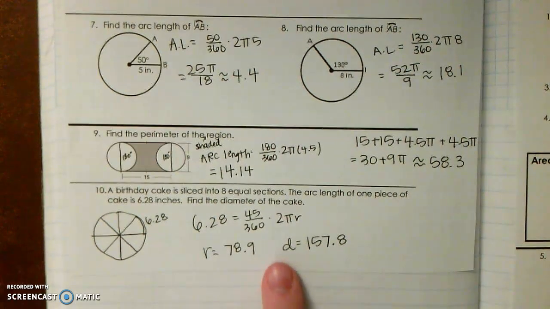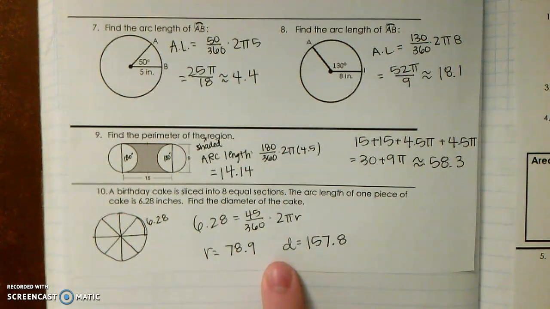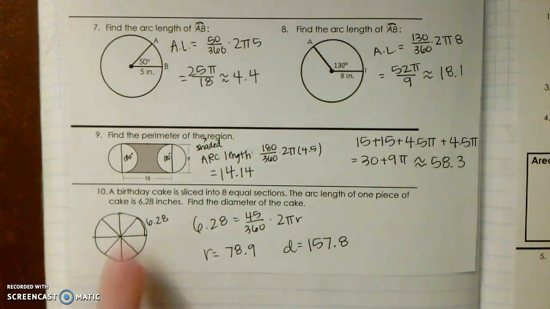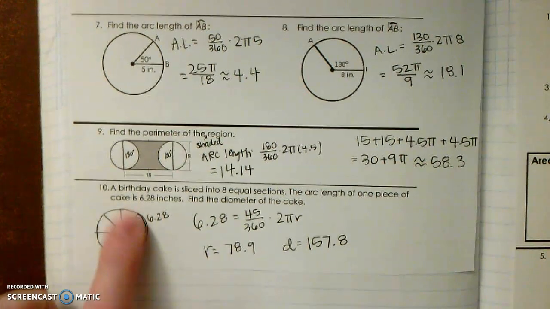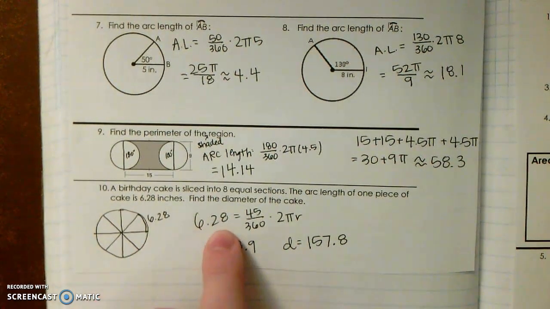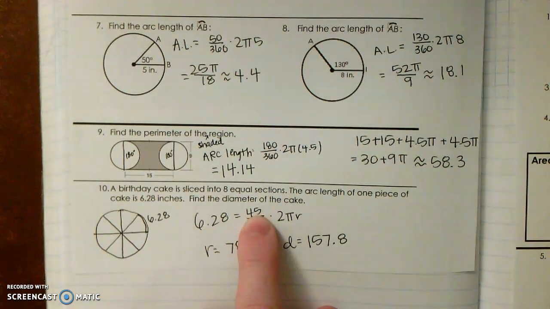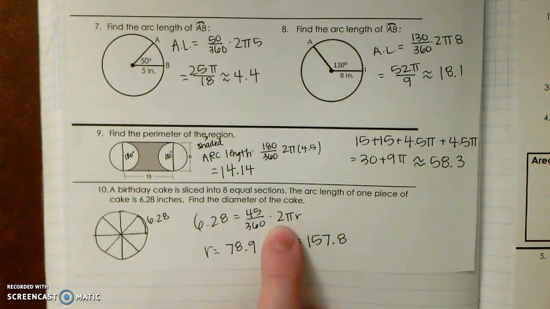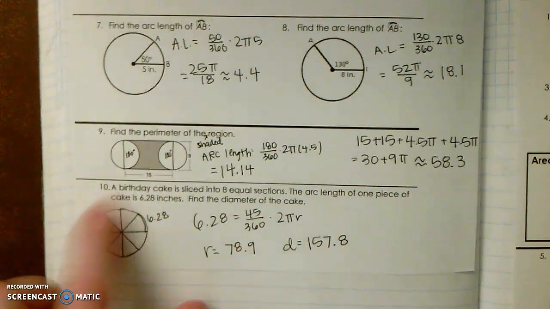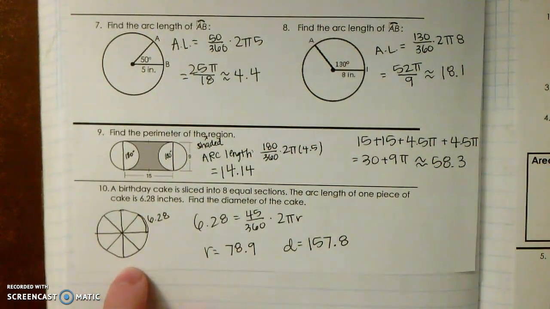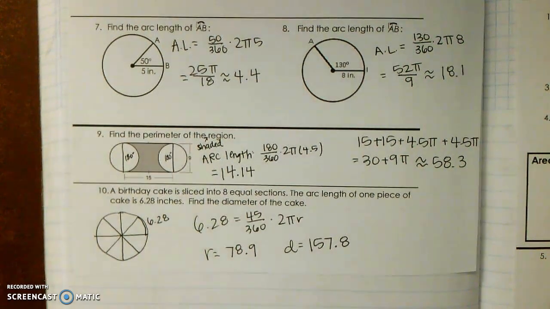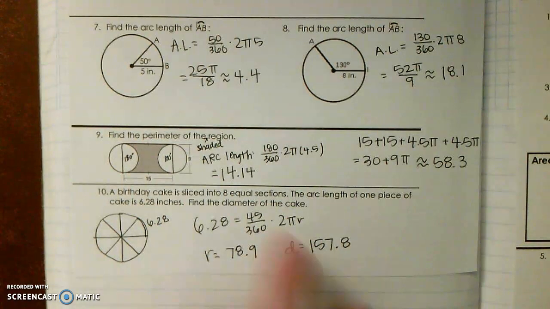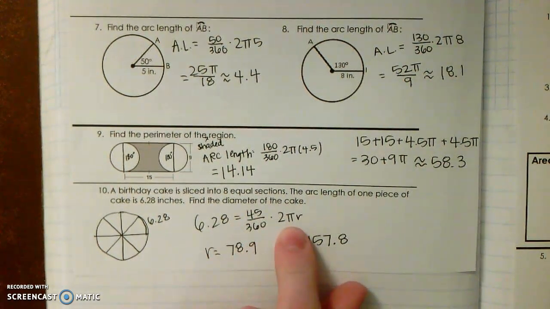And then this one, I thought this one was funny because it would be a ginormous cake. Like it says that this is 6.28 inches. So that's the arc length. We know the arc length is equal to the arc measure in degrees divided by 360 times the circumference. So if we have a cake that's divided into 8, this should be just 1/8. So 1/8 of 360 is 45 degrees. So we have 45 over 360 times the circumference.